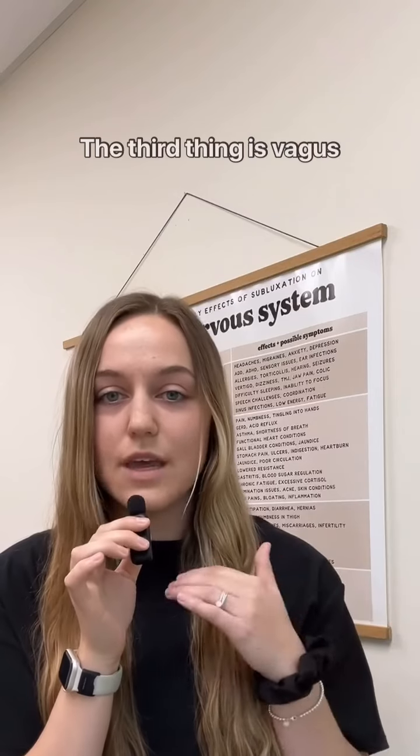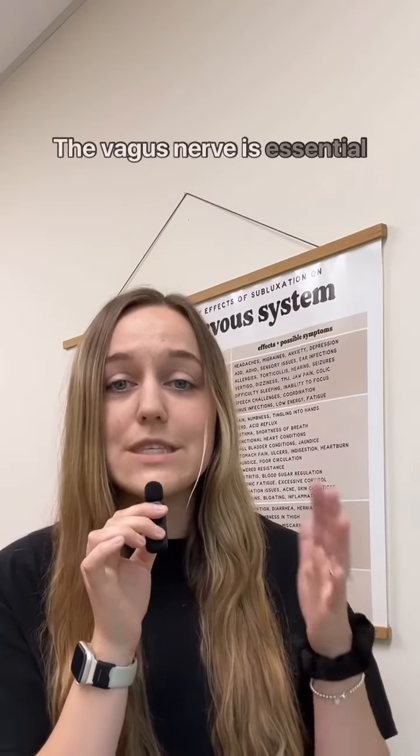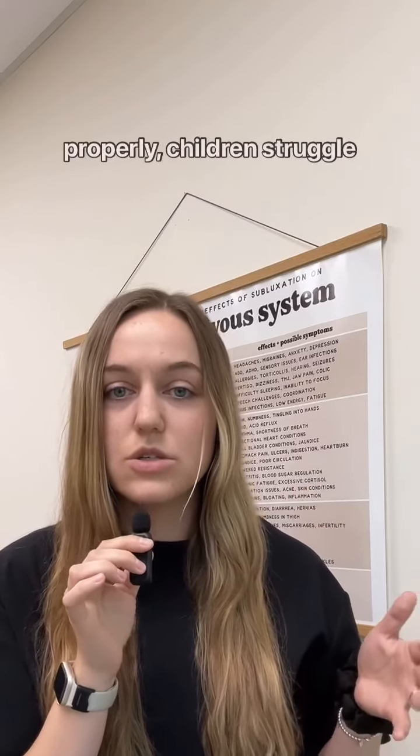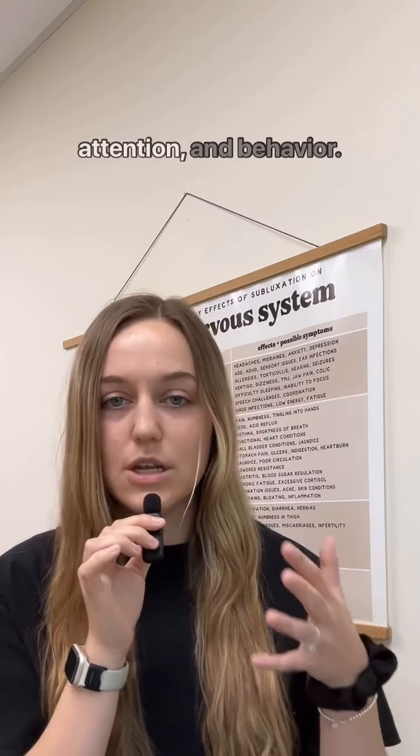The third thing is vagus nerve dysfunction. The vagus nerve is essential for activating the rest and regulate parasympathetic response. When it's not functioning properly, children struggle to regulate emotions, attention, and behavior.